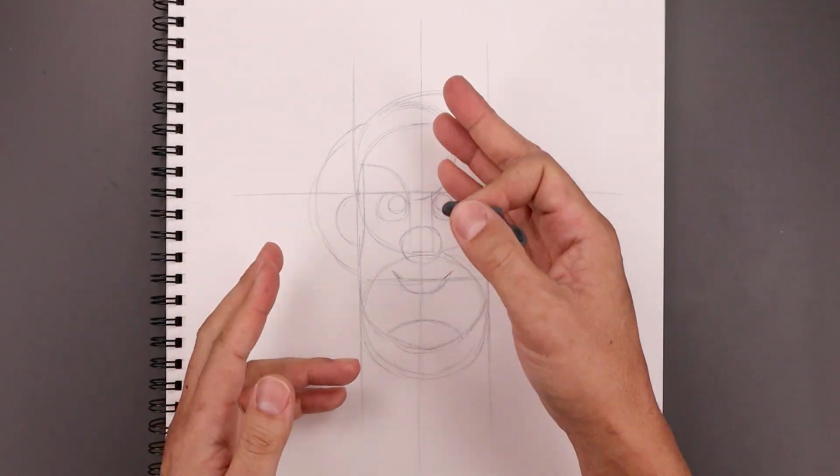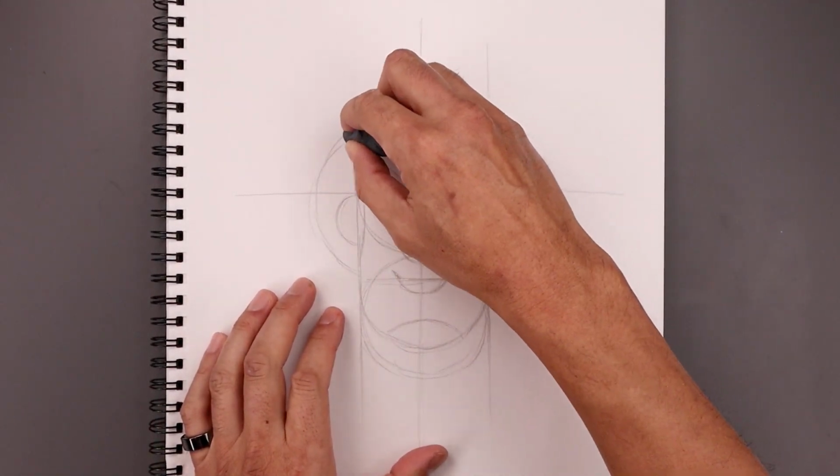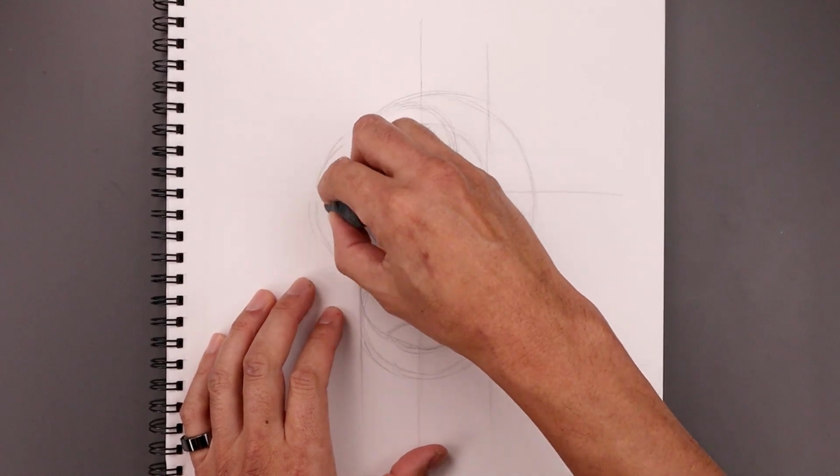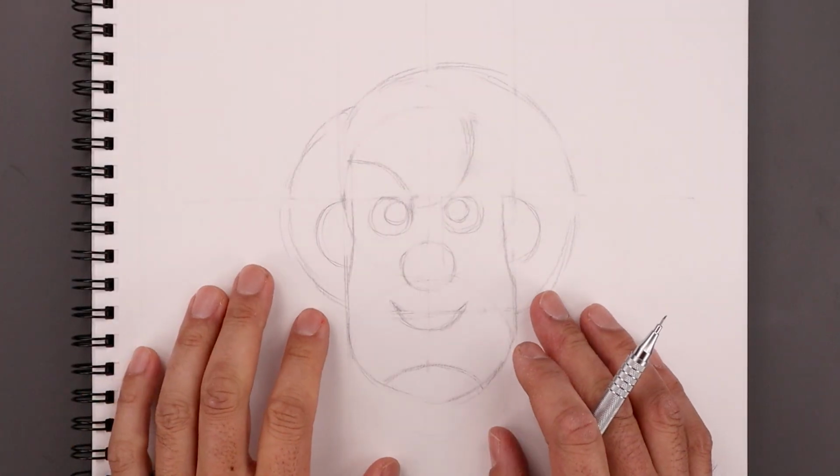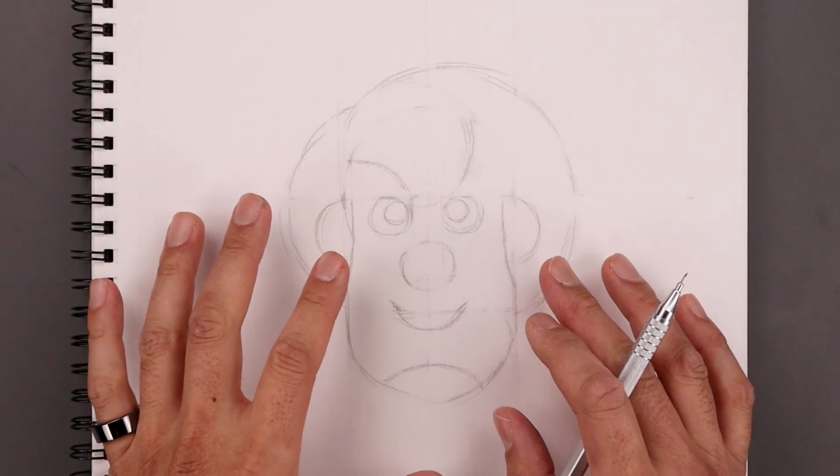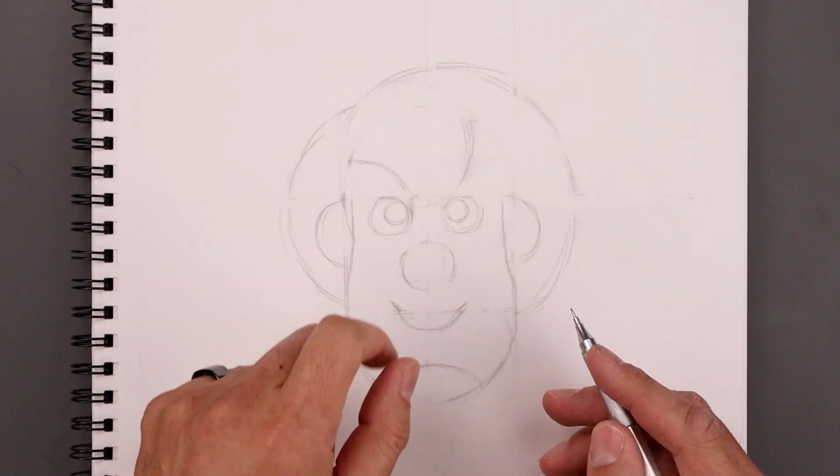Now that we have a rough sketch, I want to go back and lightly erase some of these guidelines. Now I want to use this rough sketch as a guide to help us add some more detail and refine the shape. Now I want to start with the top edge of the hair.